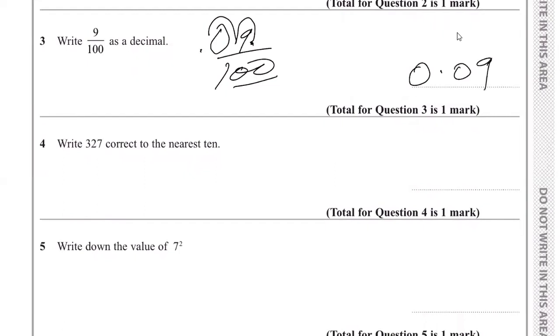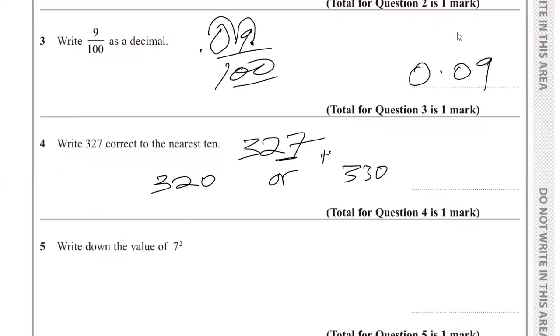Let's look at 4. 4 says write 327 corrected to the nearest 10. So that's 327 to the nearest 10. Now, the nearest 10 can be either of 2 options, 320 or 330, because remember, it's like going up by 10. The nearest 10 is either that. Now, 327, you only need 3 more to get to 330, so it would have been 330 to the nearest 10. So that's 330.